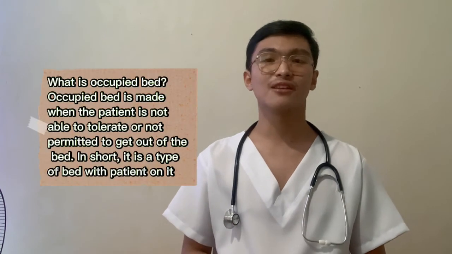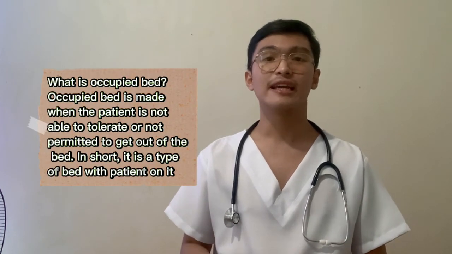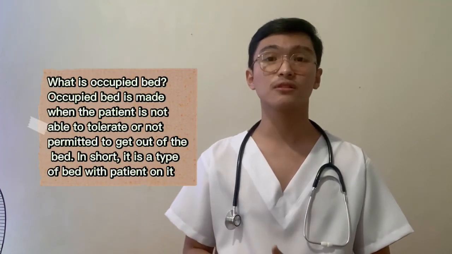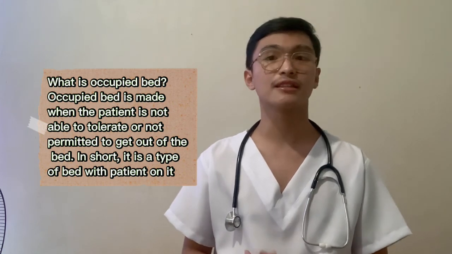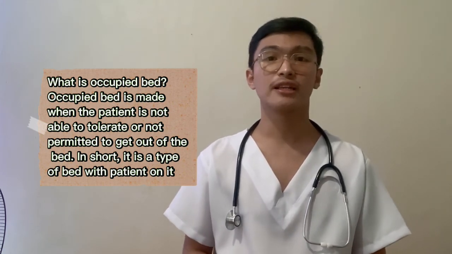Second, what is occupied bed making? It is made when the patient is not able to tolerate or not permitted to get out of the bed. In short, it has the patient on it.